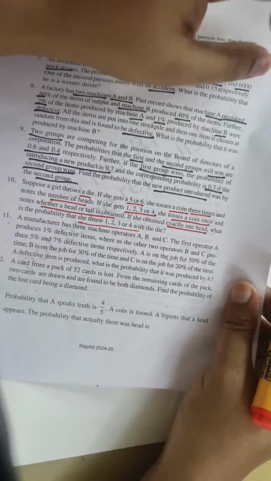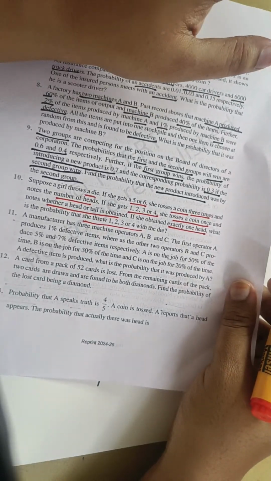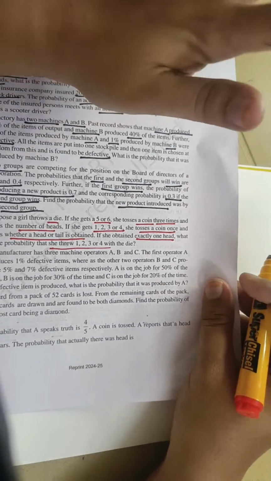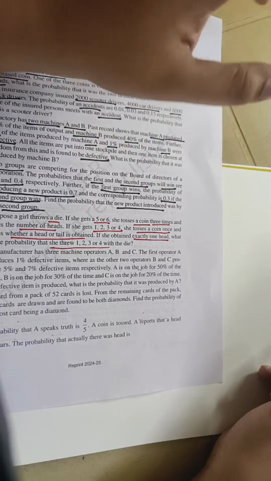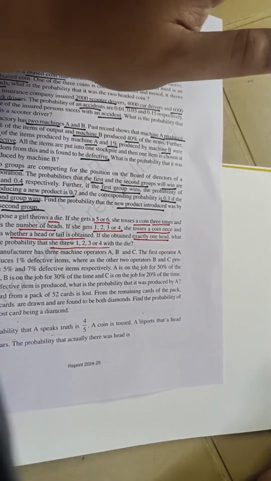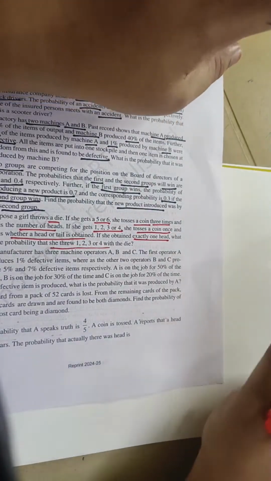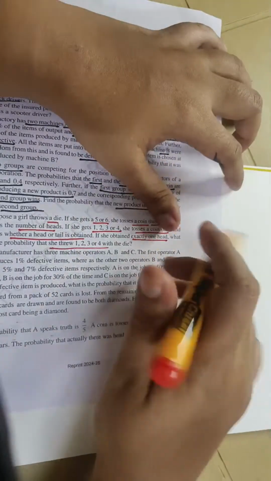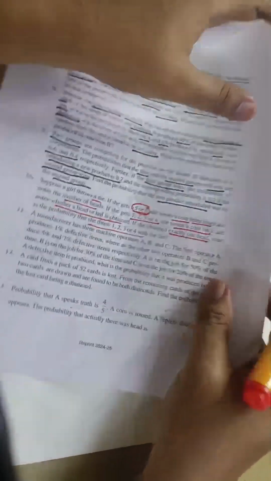Now, a girl throws a die. If she gets 5 or 6, she has a task to do. If she gets 1, 2, 3 or 4, she has a task to do. So this will be our E1 and E2.